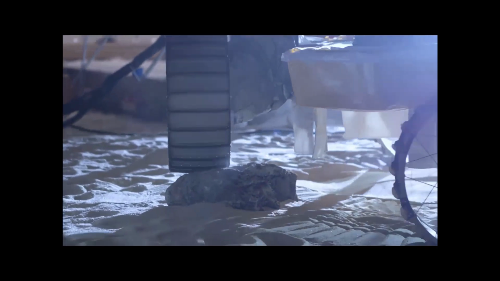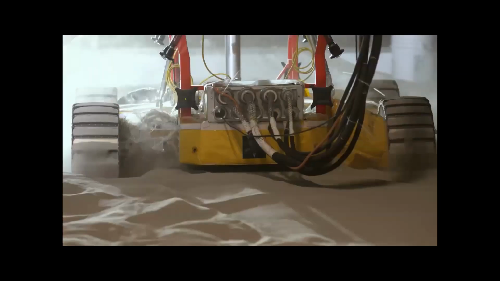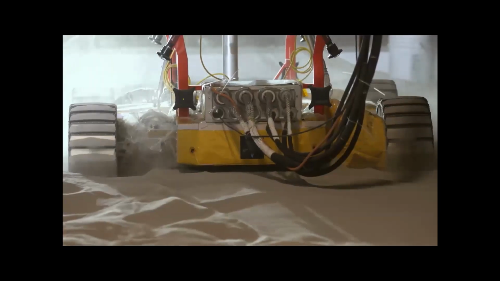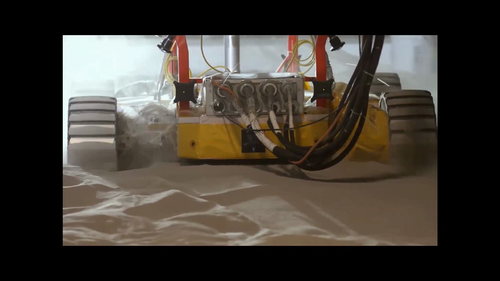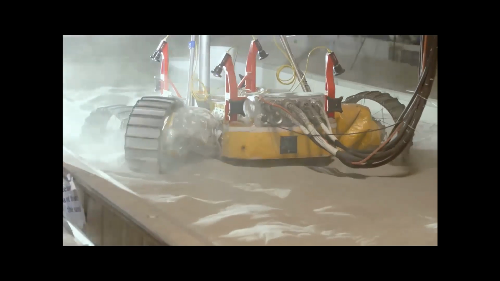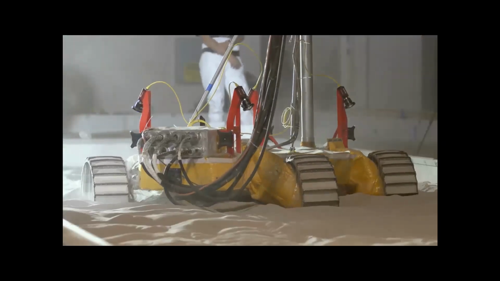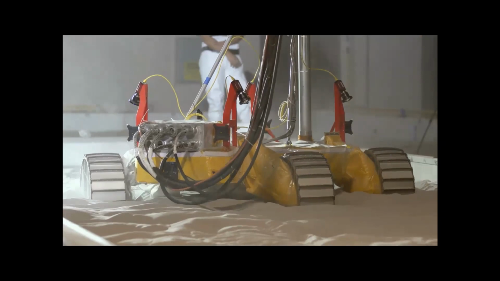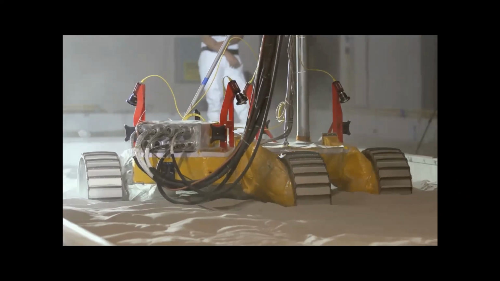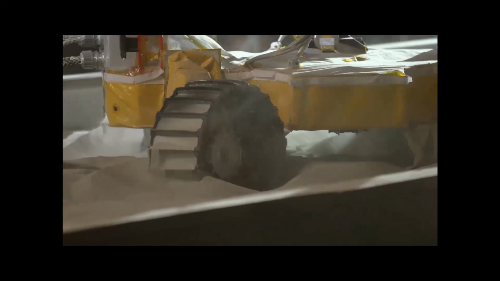Now here's where the testing gets a little bit extreme though. This particular simulant that they're using is very light and fluffy, and it acts a little bit like quicksand. It really can bog down the rover. But VIPER has a few extreme mobility tricks up its sleeve and is able to get out of this super soft soil. VIPER can swim, it can inchworm, and it can crab. So all pretty cool maneuvers.